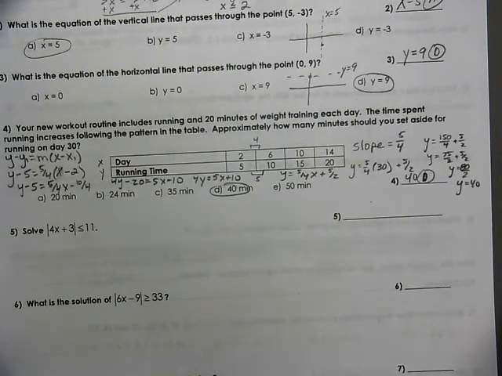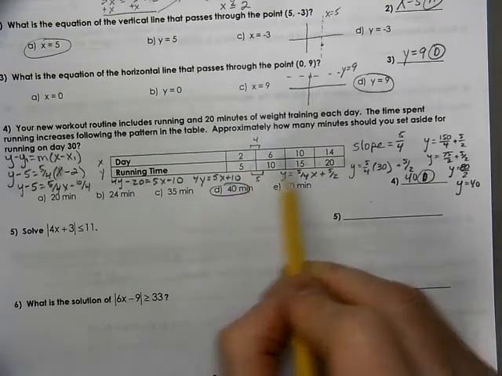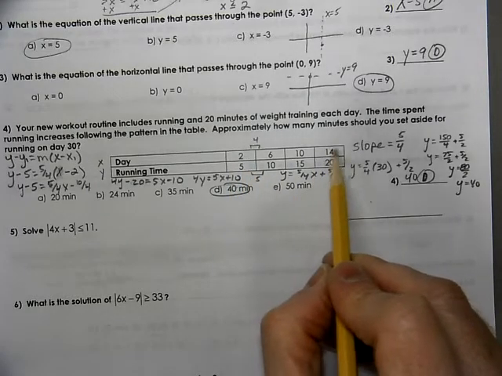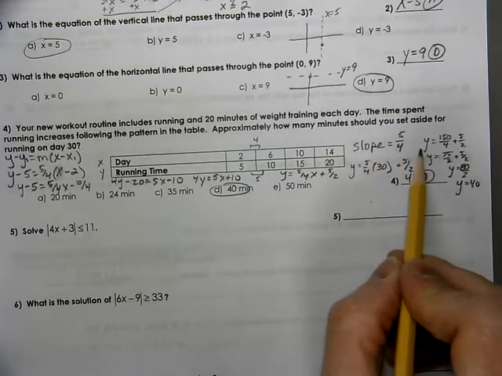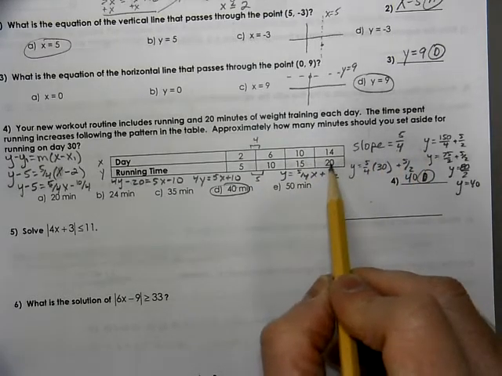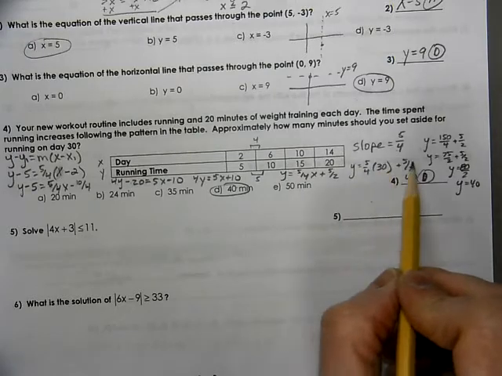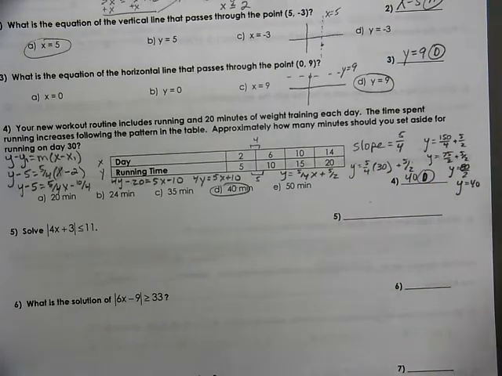Another way you could have done it, maybe a little bit easier, is just to keep going up by 4. Go to 18, and then 22, and then 26, and then 30. And then you would have noticed you would have gone 25 and 30 and 35 and 40. You could have counted. This is writing an equation.